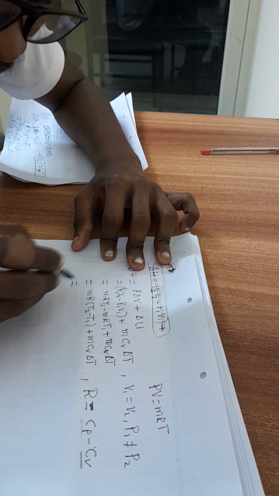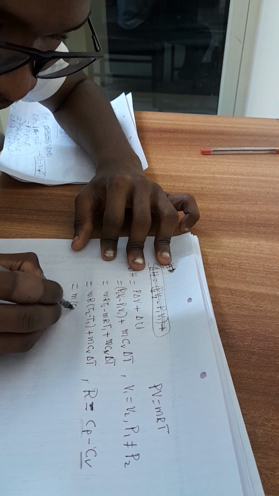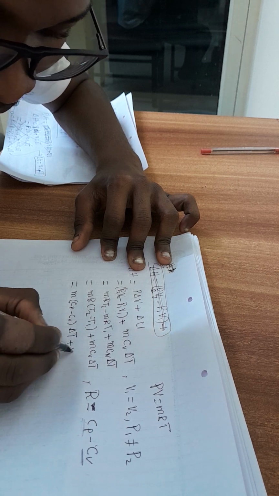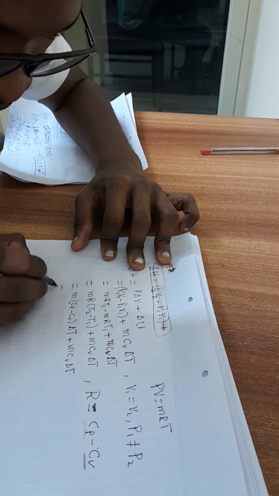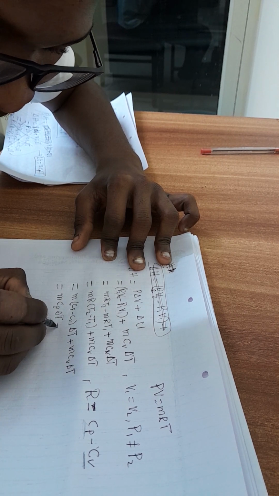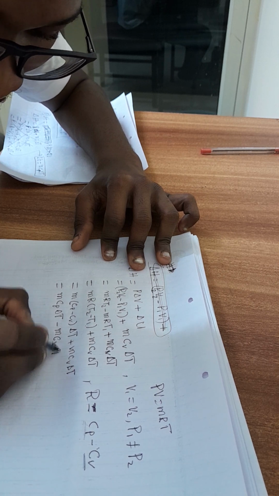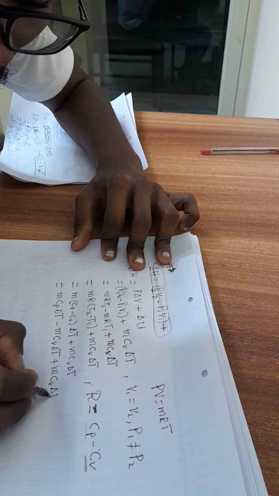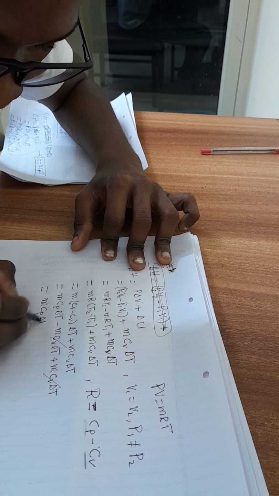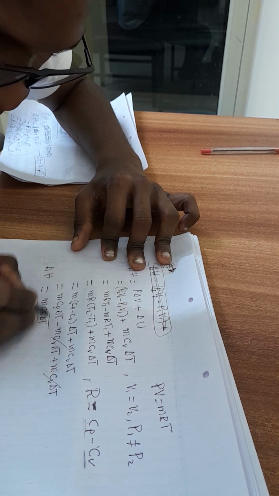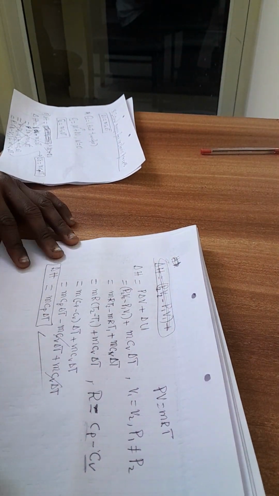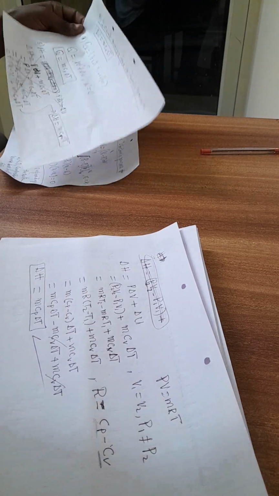So CP and CV, we just substitute. This will be mass, and this will be CP minus CV, times delta T, plus mCV delta T. Now see, mCP delta T minus mCV delta T plus mCV delta T. So these cancel out, and it will be mCP delta T. This will be the change in enthalpy, the same, mCP delta T.